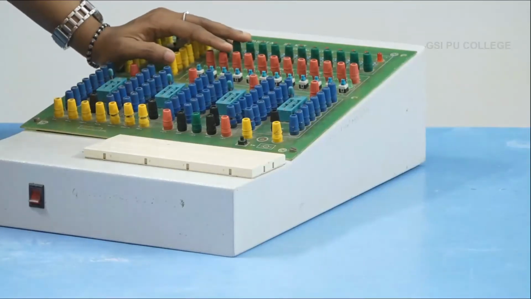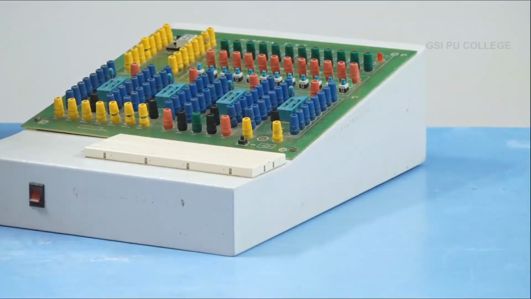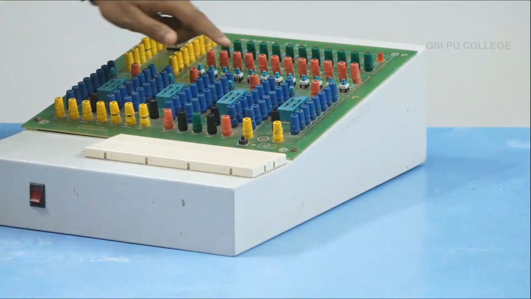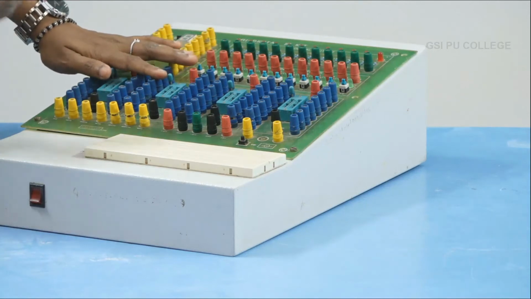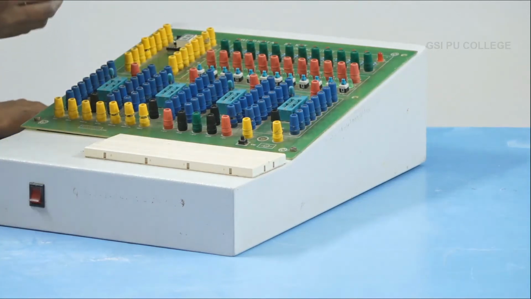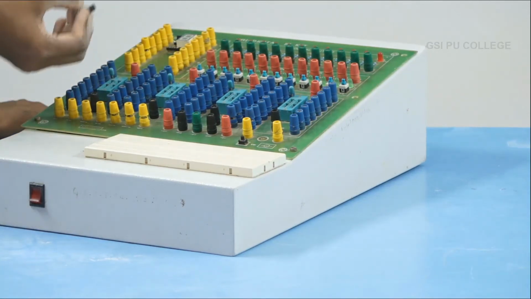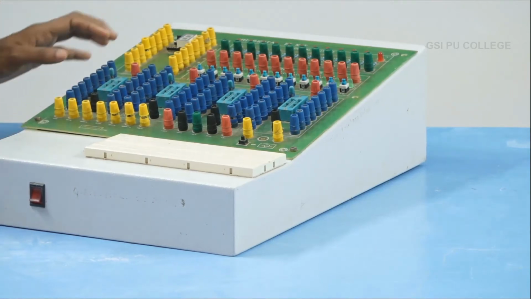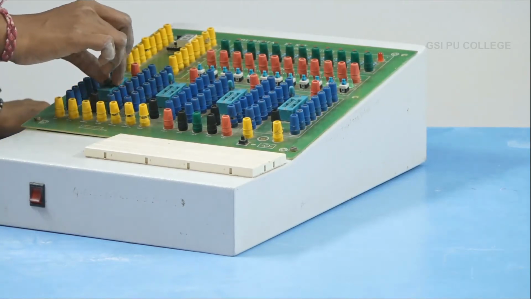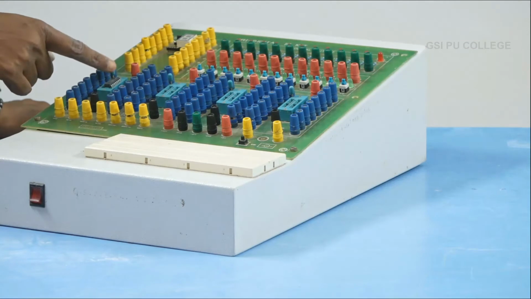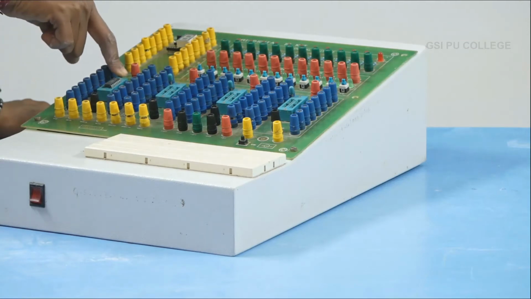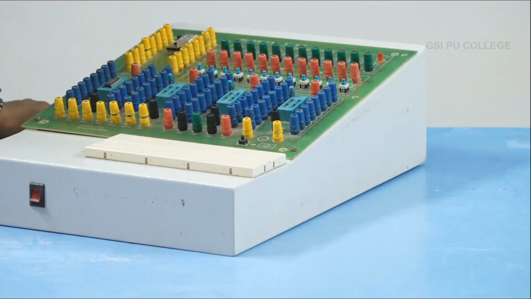This is a digital IC trainer kit where I have 4 different slots. These are the IC holders. I am just using one IC because one IC contains 4 NAND gates. So what you have to do is place the IC on the IC holder and lock it by pressing this. So the IC is locked.